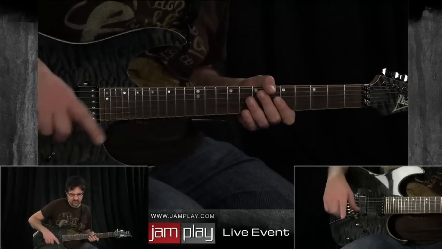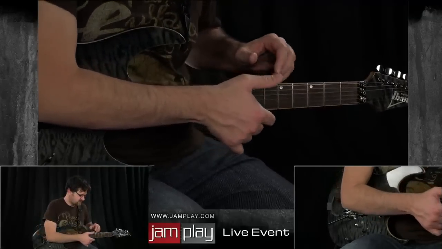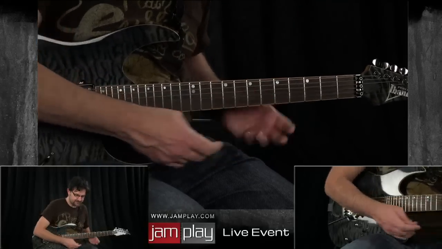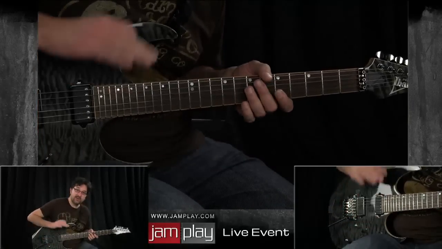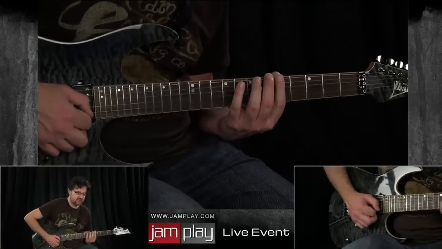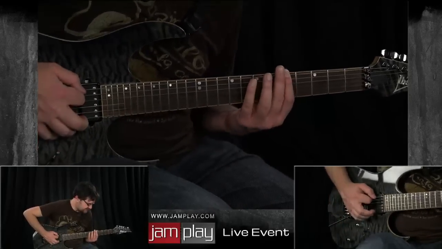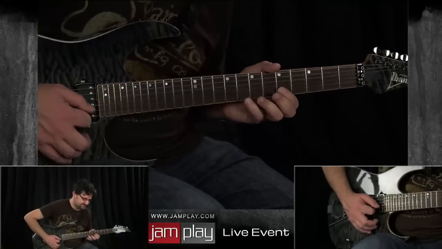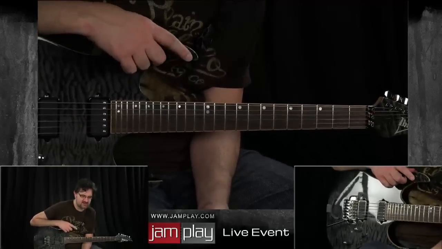And notice that there are only 2 patterns, either 5, 7 or 5, 8. The low string and the high string, the 6th and the 1st, have the same exact shapes, 5, 8. All the rest is 5, 7, except for the 2nd string, which is also 5, 8. You can use index pinky for 5, 8 and index ring for 5, 7. So all together, 5, 8, 5, 7, 5, 7, 5, 7, 5, 8, 5, 8. And that's the scale, the minor pentatonic scale.